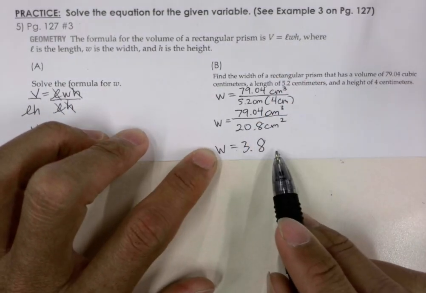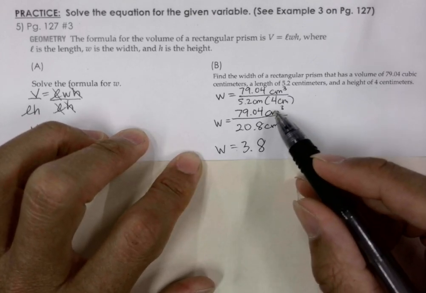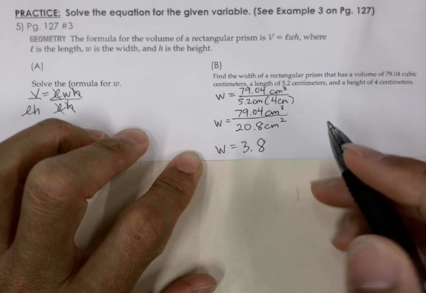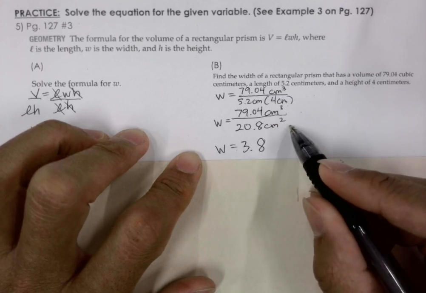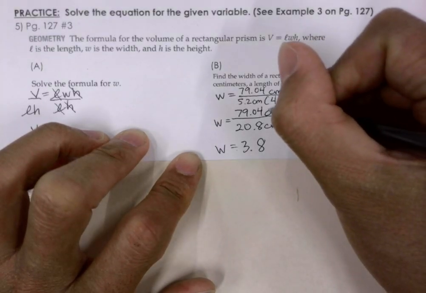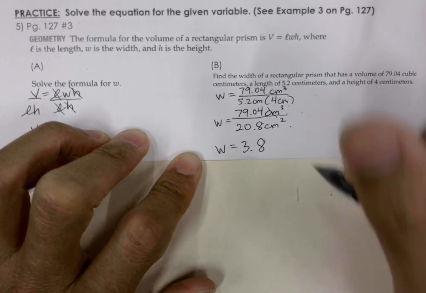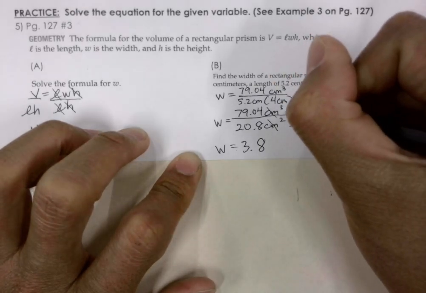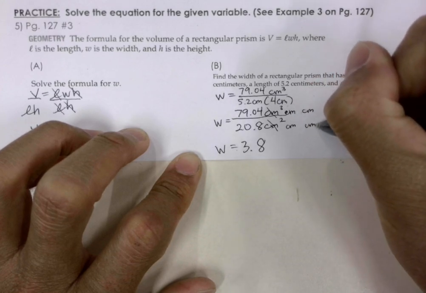Now what is the unit? Is it centimeters squared? Is it centimeters cubed? Well, what is centimeters cubed? It's centimeters times centimeters times centimeters. What is centimeters squared? It is centimeters times centimeters. So we cross out a centimeter from the numerator and a centimeter from the denominator, and we also have another centimeter in the numerator and the denominator.